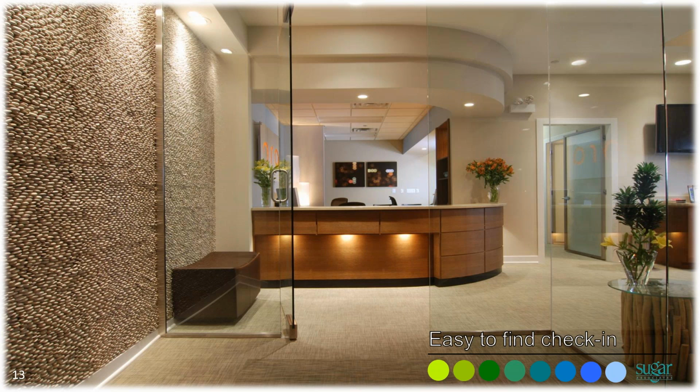Is it easy to locate the check-in desk? Does the greeter acknowledge you when you enter? Or does she continue doing the paperwork that's on her desk without even looking up and acknowledging your presence? Think about how you would like to be greeted at a Marriott hotel. Would you even stand for being ignored?